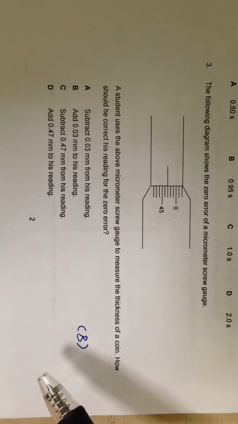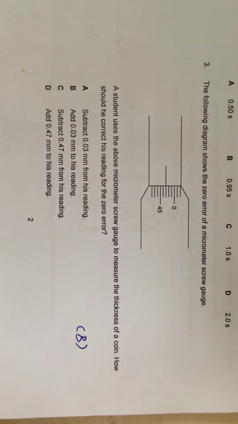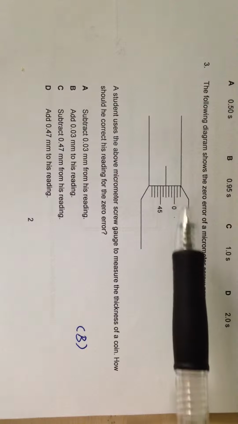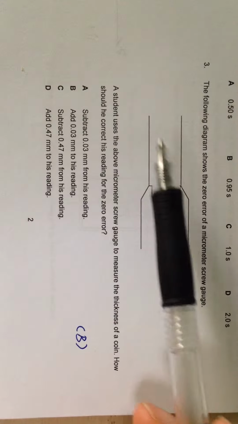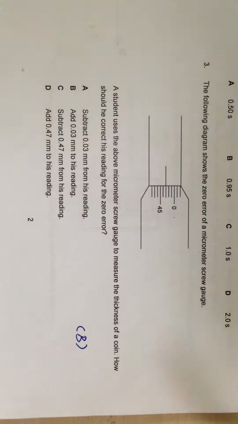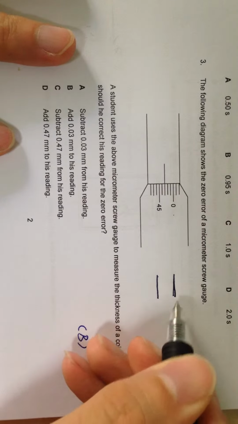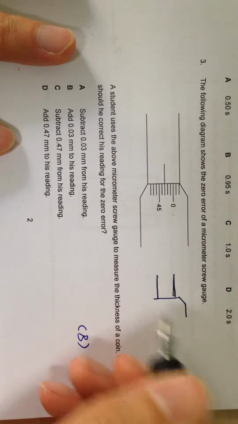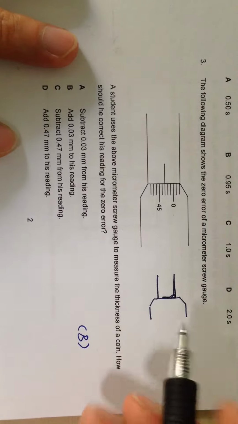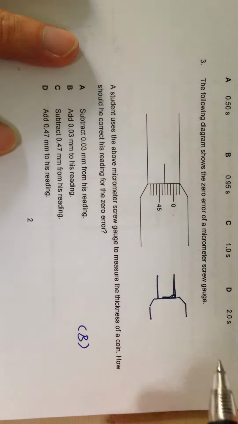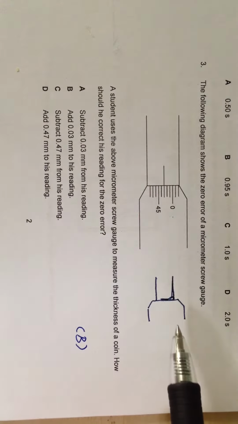Okay, for question 3, the reading of the micrometer, if you are still having problems, please read about zero error in your textbook. What you need to take note of here is that when you look at this, you don't even see a 0 on the main spindle. Normally, a micrometer screw gauge without zero error, you would see a 0 here on the main spindle, indicating that it is starting at 0.00.